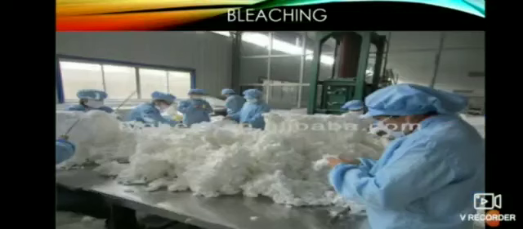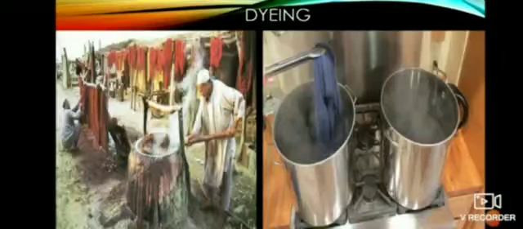Next is bleaching. What do you mean by bleaching? A process of cleaning the fibers before dyeing with colors is known as bleaching. So after bleaching, next is dyeing. What do you mean by dyeing? Dipping of these woolen fibers in the colors is known as dyeing.